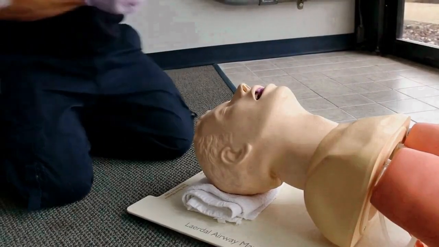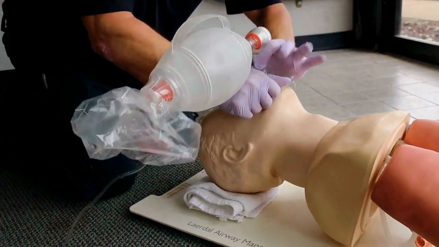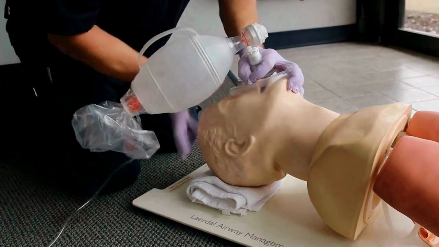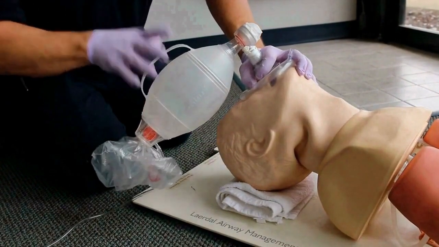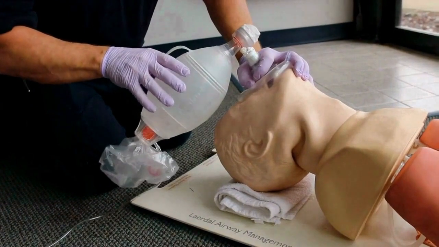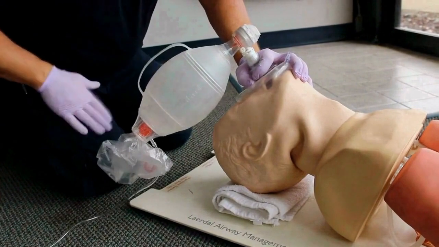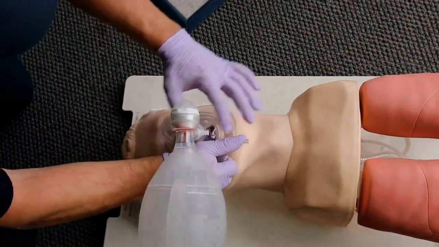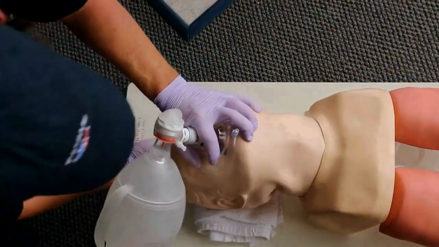Use the EC clamp method to maintain a tight mask seal. To do this, place your thumb and index finger around the chimney of the mask and push down. Place your other fingers under the chin and lift up. Be careful not to press your fingers into the soft tissue under the mandible, as that can cause obstruction. Also, use care not to press your thumbs into the patient's eyes when ventilating. The EC clamp method maintains a tight mask seal, while at the same time maintaining head tilt.